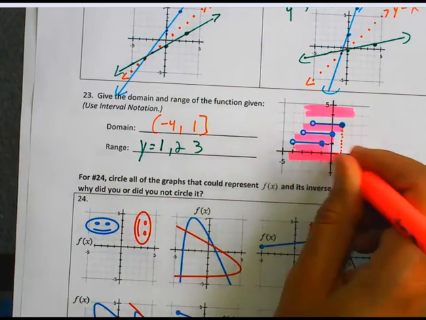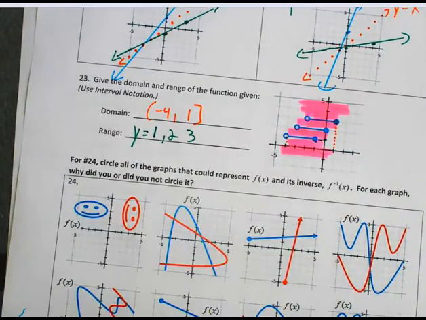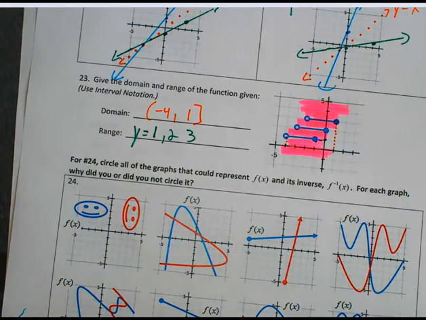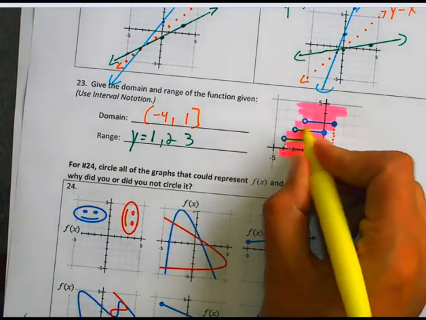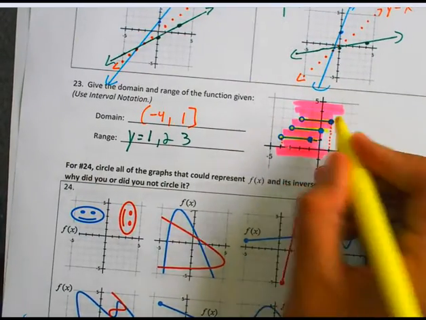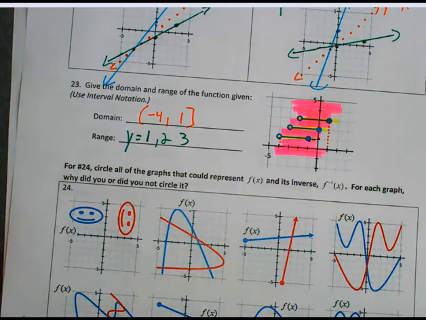So any of this pink space I've highlighted, there are no y values, which means the only y values that exist are here at 1, 2, and 3. And we can simply just write y equals 1, comma, 2, comma, 3.